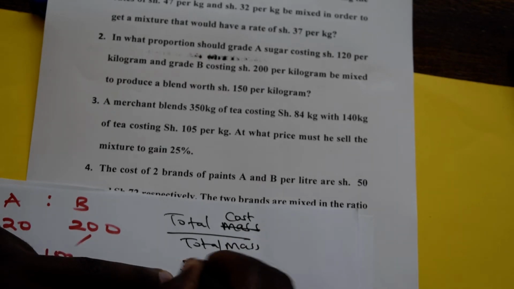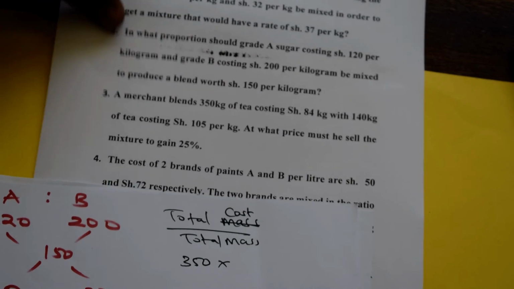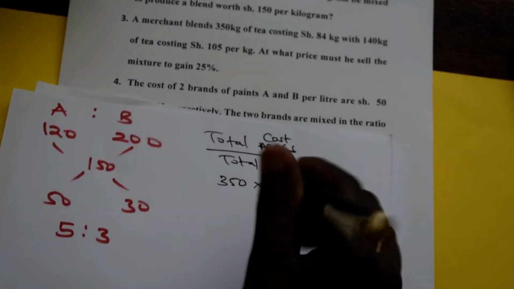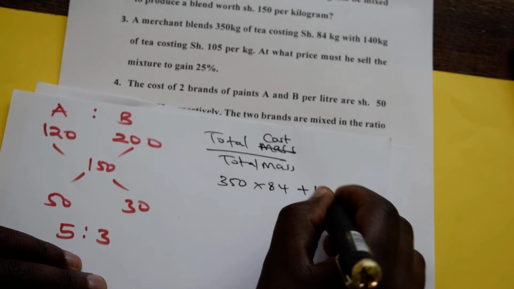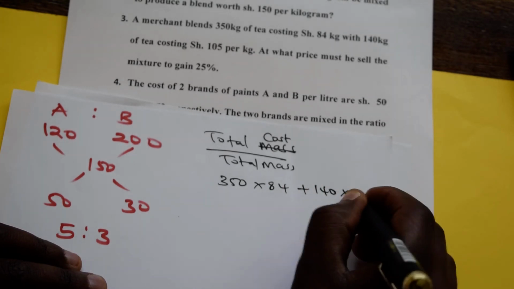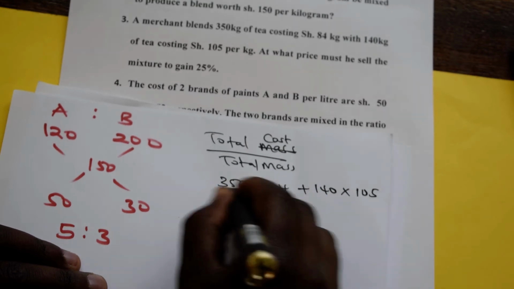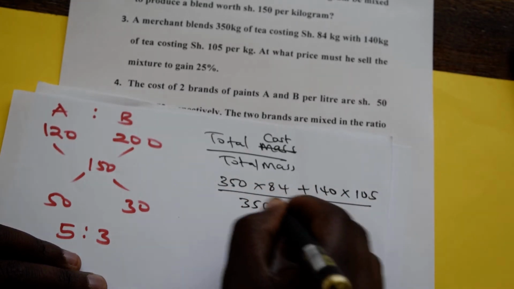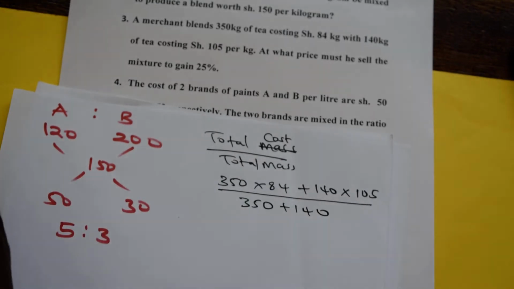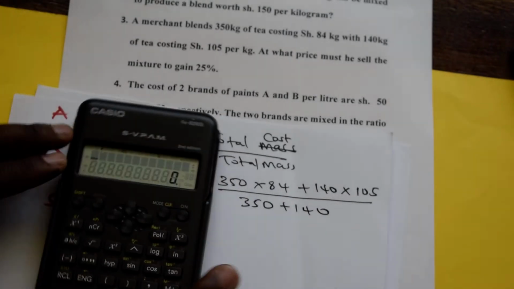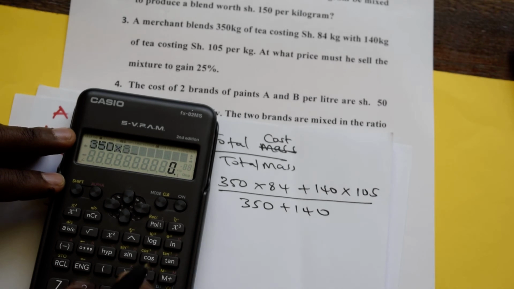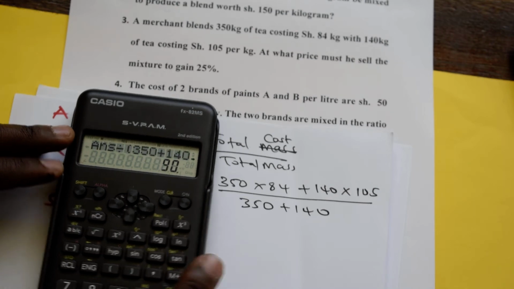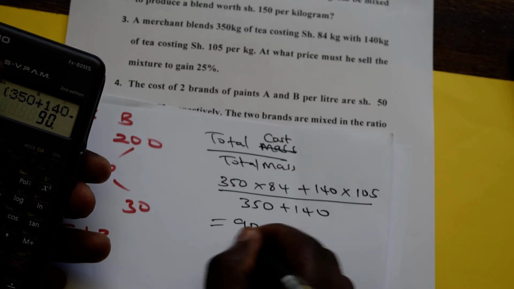So we are mixing 350 kgs, each costing 84. So you take 350 times 84 plus 140 multiplied by the cost, which is 105 per kg, divided by 350 plus 140. That will give us 90 shillings.